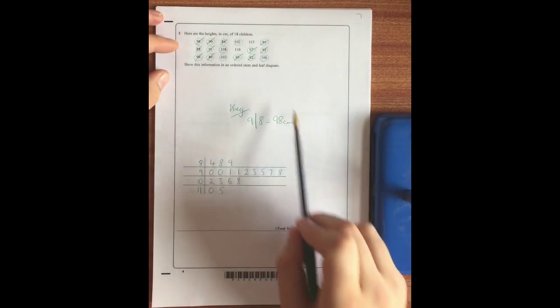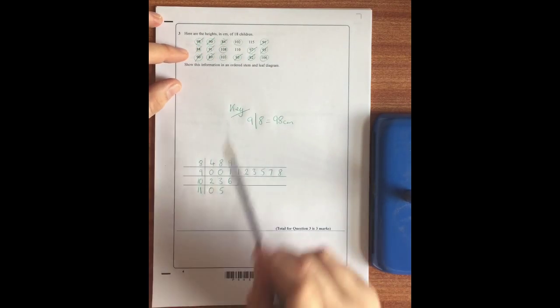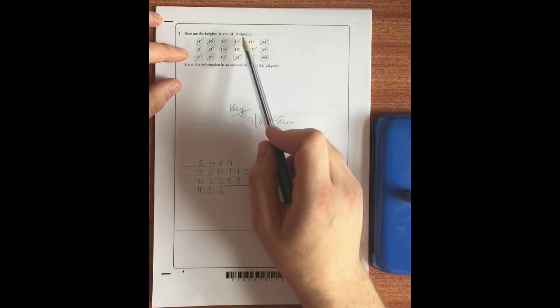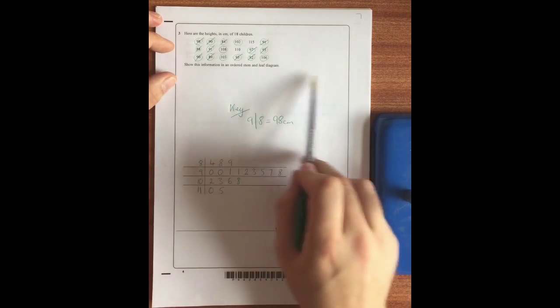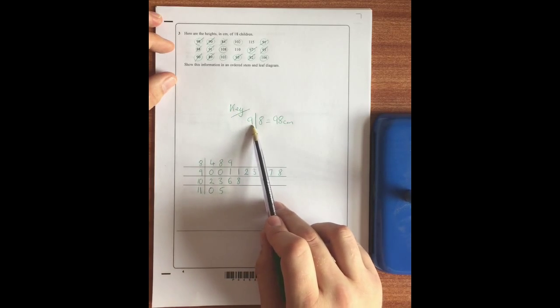Question 3. Here are the heights in centimetres of 18 children. Show this information in an ordered stem and leaf diagram. Now, you've been left all this space to write these numbers out in order. However, I just circled all the ones in the 80s and 90s as I went along and crossed them out, so you can use that space for that. I've used a key of putting the tens in the stem and the units as the leaf.